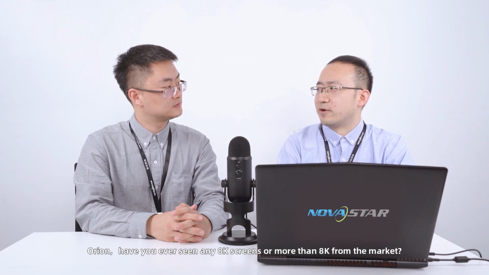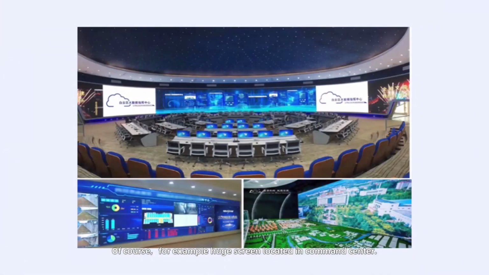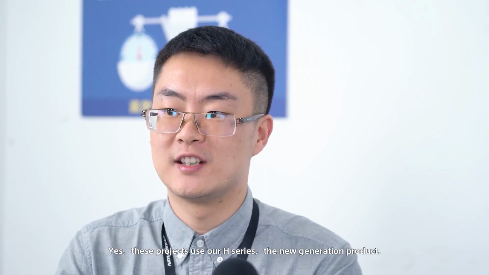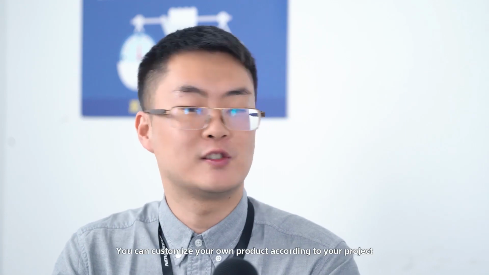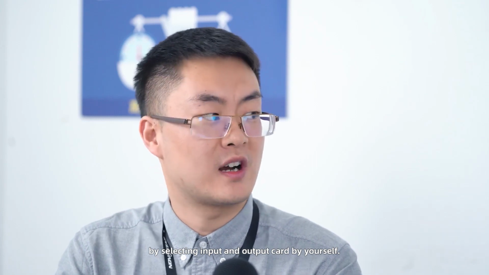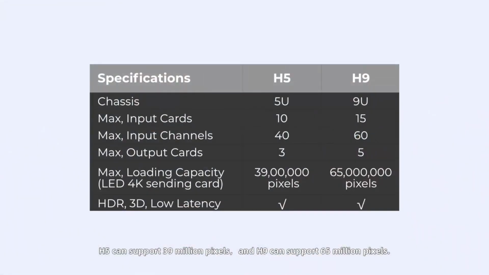Have you ever seen any 8K screens or more than 8K in the market? Of course. For example, a huge screen located in a command center. Wow, it's amazing. Are NovaStar's products used in these projects? Yes, these projects use our H series, the new generation product. You can customize your own product according to your project by selecting input and output cards yourself. Now let's check the comparison of the H series. H5 can support 39 megapixels and H9 can support 65 megapixels.